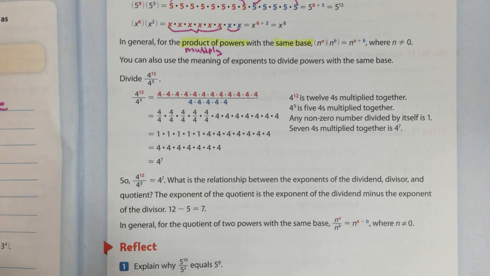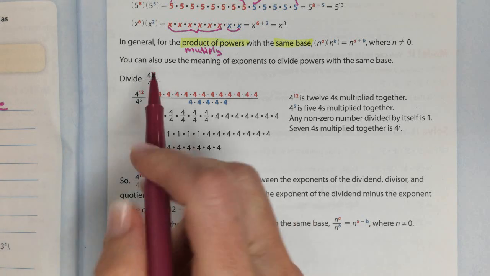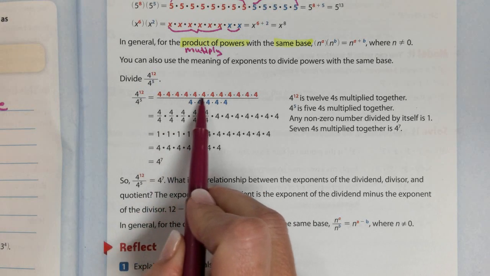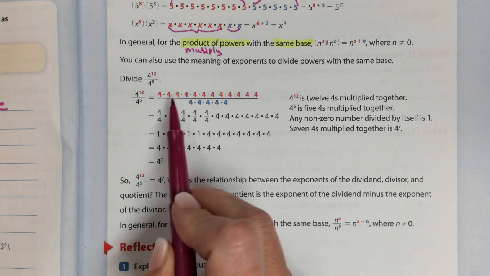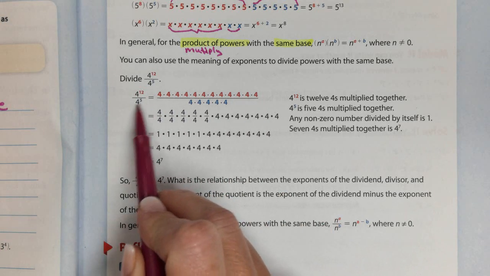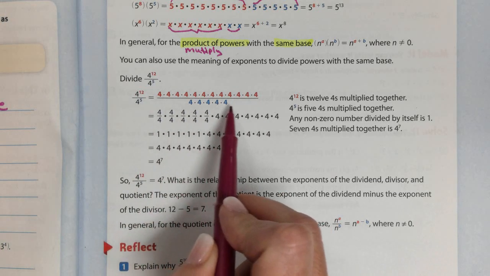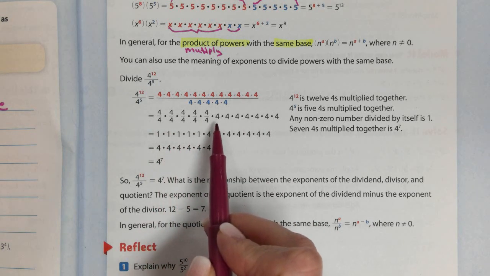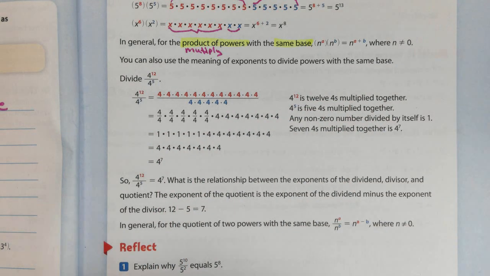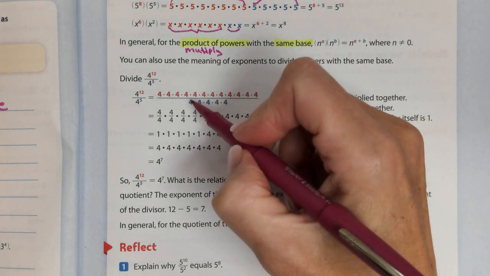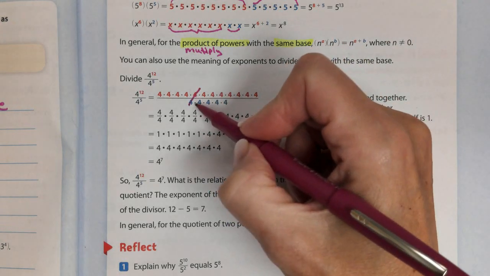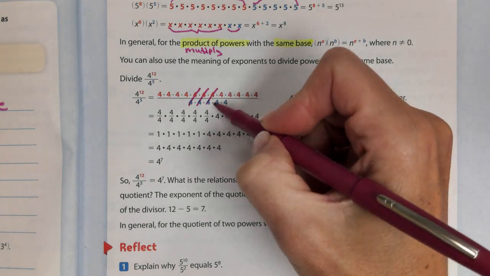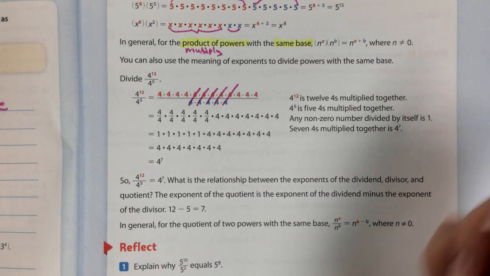Okay. So it shows you 4 to the 12th. They have stretched it out. There are 12 4s written there, divided by 4 to the 5th. Okay. Now, what they're showing you here is there's matches. So if I was going to do it in my own book, this is what I would point out to my students, that these 4s are canceling out.